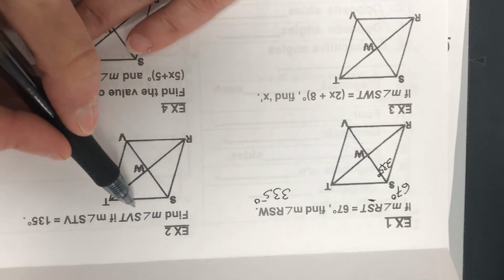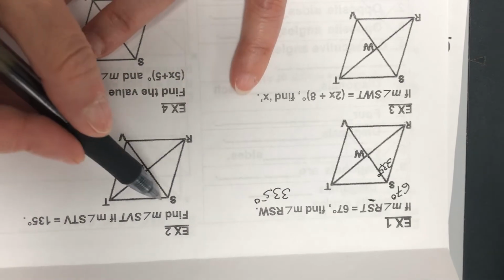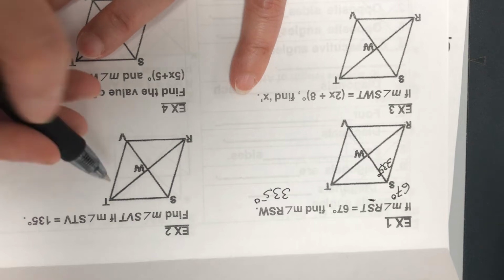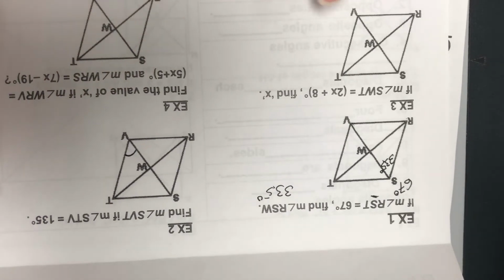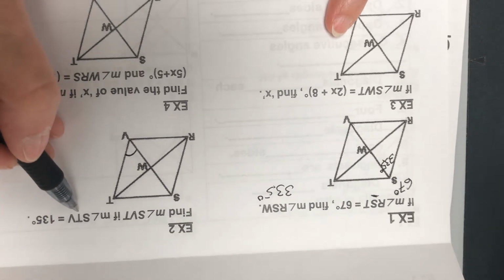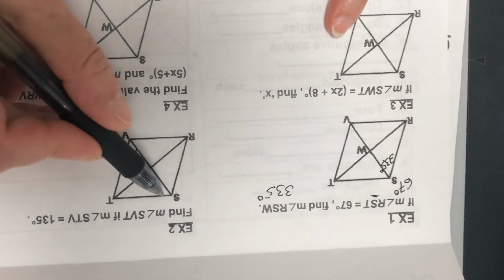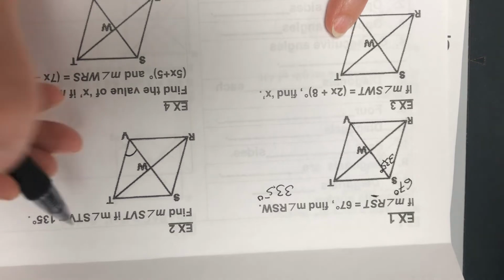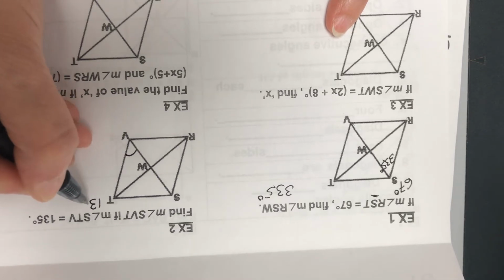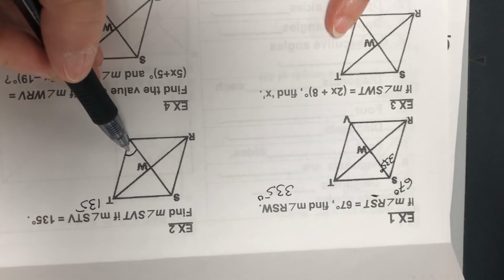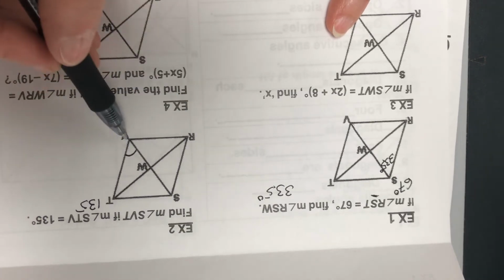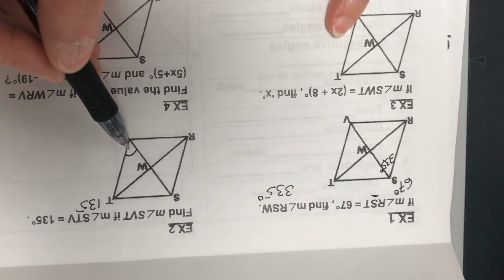Go over to example 2. Find the measure of SVT. I'm going to put an arc in that angle. That's the angle I want to find. Angle STV, that's this whole angle, is 135. If I find the whole angle, I can divide by 2 and get that.